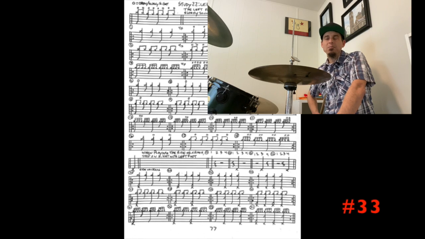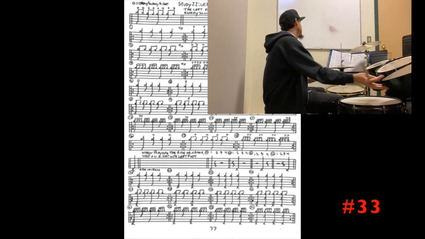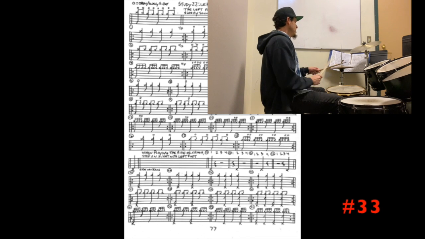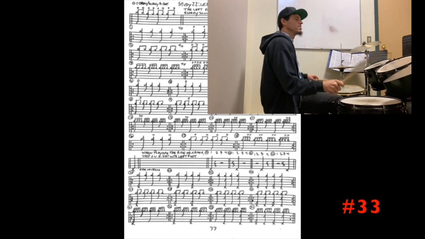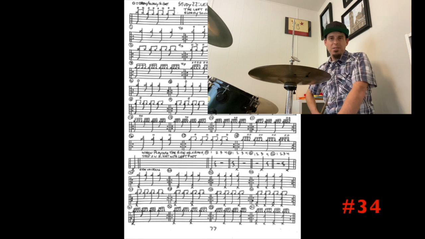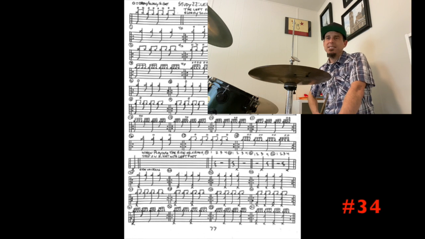For number 33, basic 16th note beat in our right, and now we have our left foot on beats 2 and 4 with our back beat. For number 34, we're going to have basic 16th note in our right, and our left foot's playing on all 4 beats.